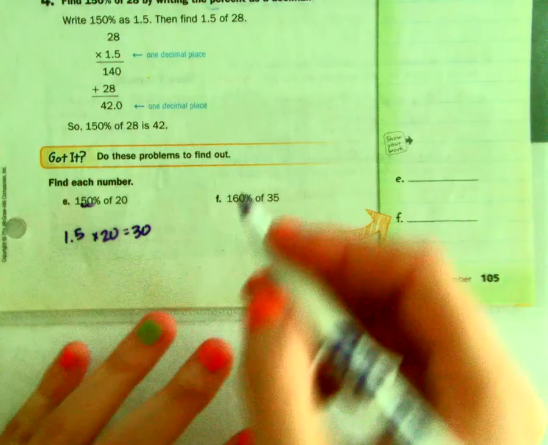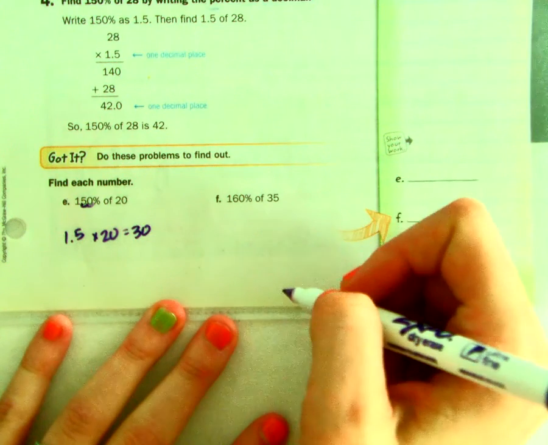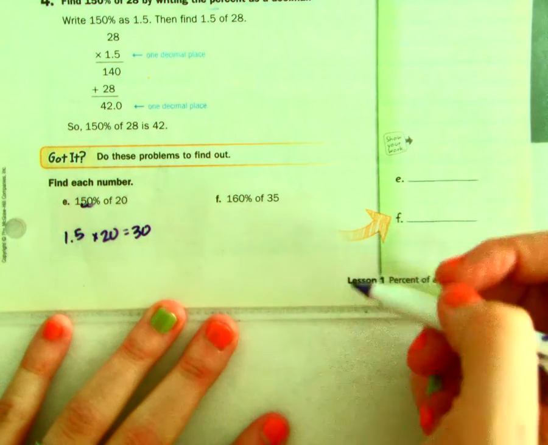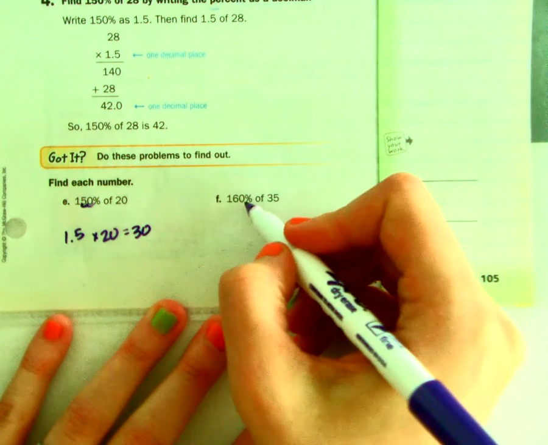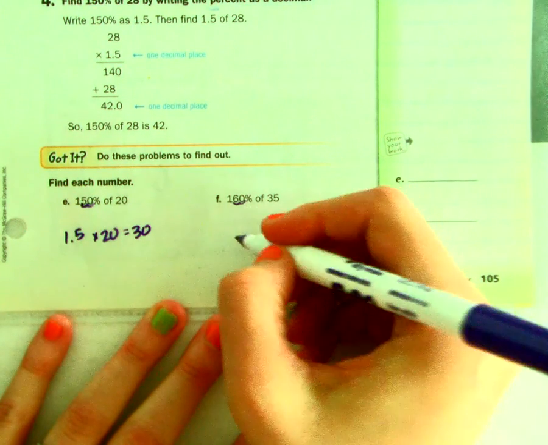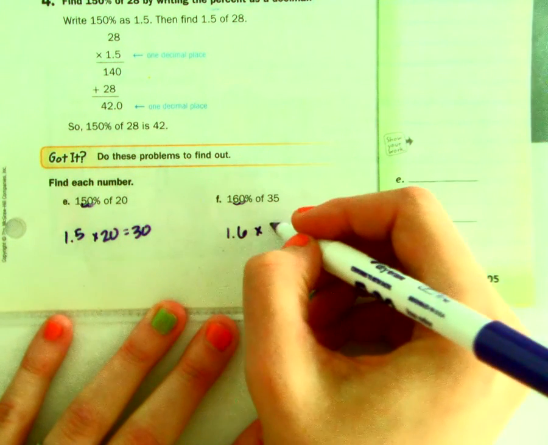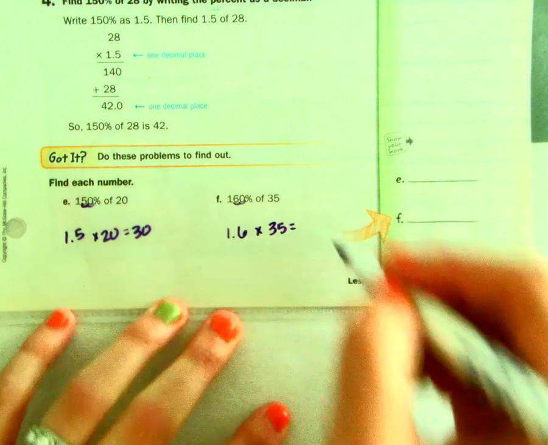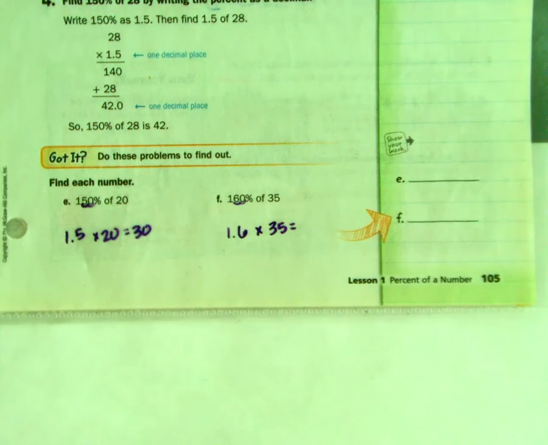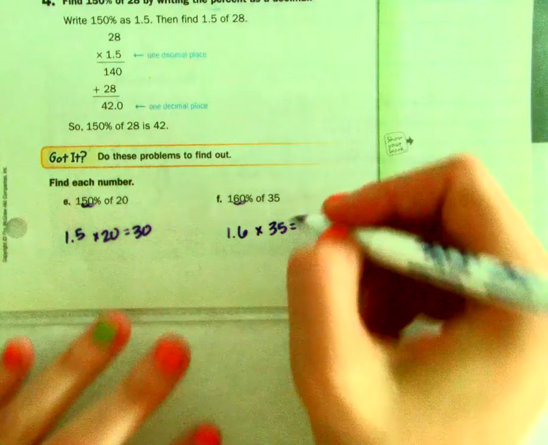Example F, I have 160% of 35. So again, I need to change my percent to a decimal. So I move my decimal point back twice. I have 1 and 6/10, of means to multiply, times 35. Again, when I multiply these, I want all of that 35, plus I want more because I have over 100%. So I take 1 and 6/10 times 35, I get 56.